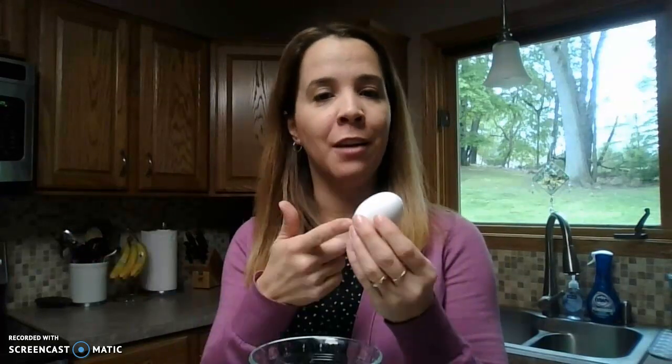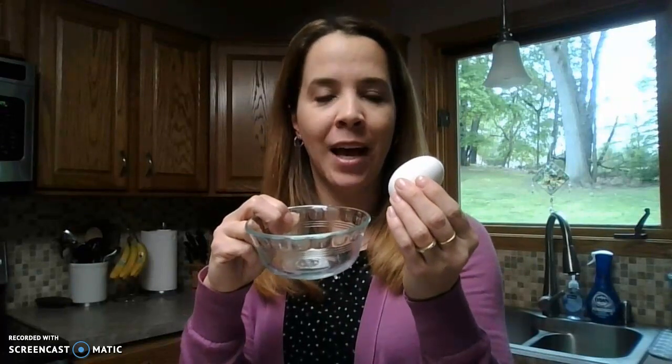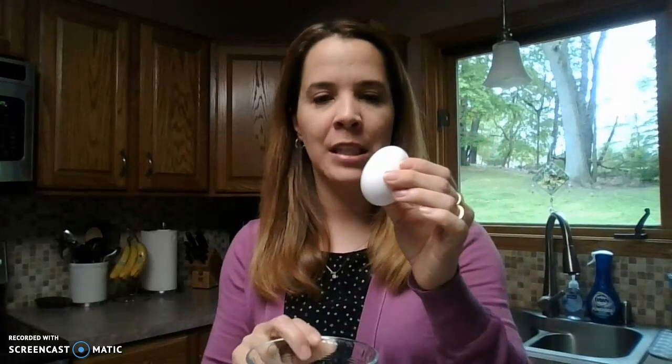If you go to your fridge and can find a chicken egg, a regular carton of chicken eggs, go ahead and grab an egg and a little bowl. Go ahead and pause this if you want to go grab those items. So first, initial reactions, let's take a look at our egg. The first thing I want you to notice is the shape of the egg.